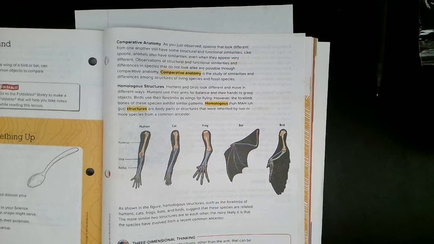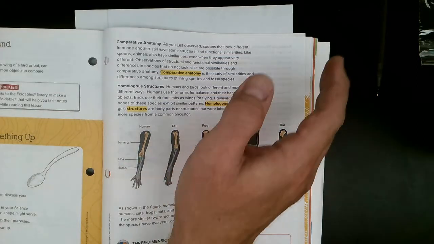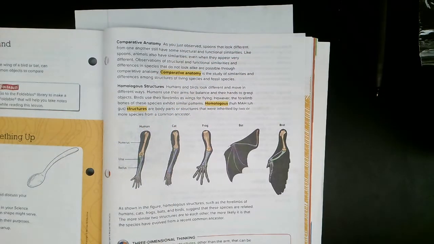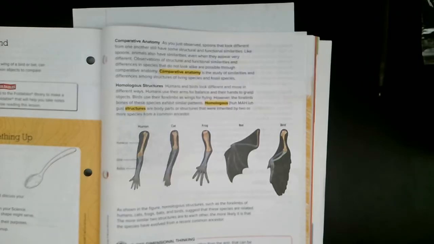That's what we believe. And what you'll see here in each case is you have the upper arm bone, which is the humerus. You have the radius, which would be, when you look at your forearm, the bone at the top related to your thumb. That is the radius, and then the underside is the ulna.